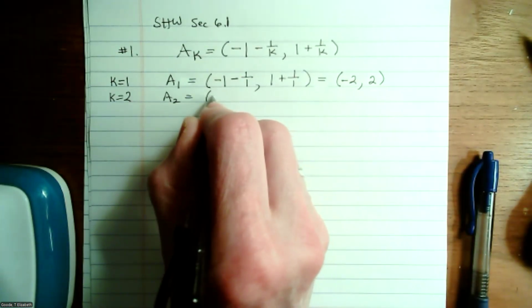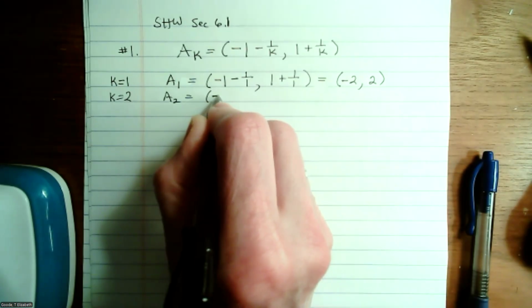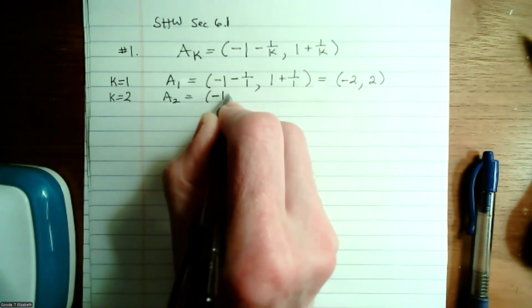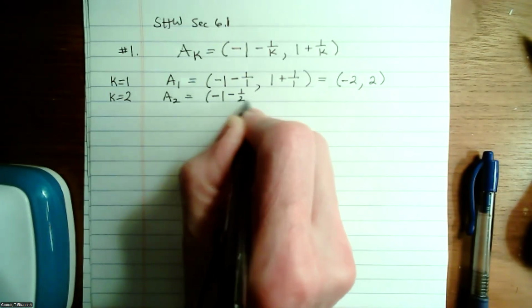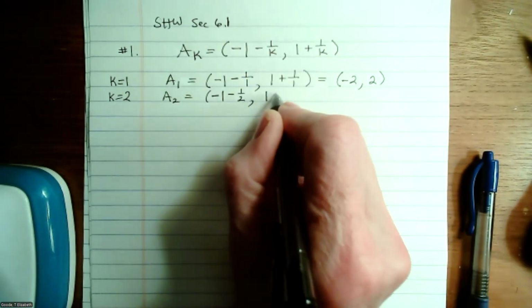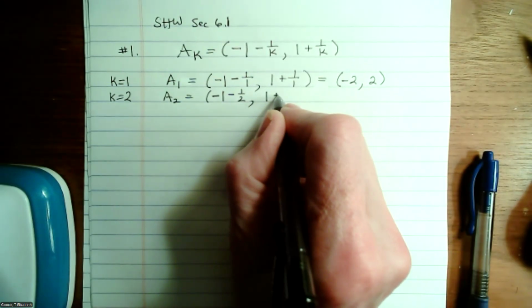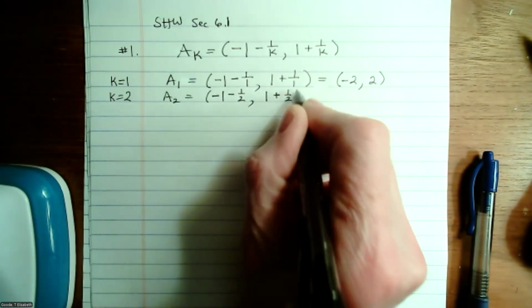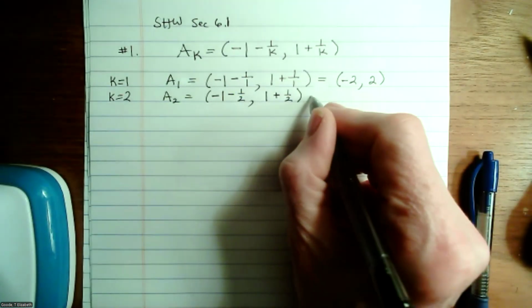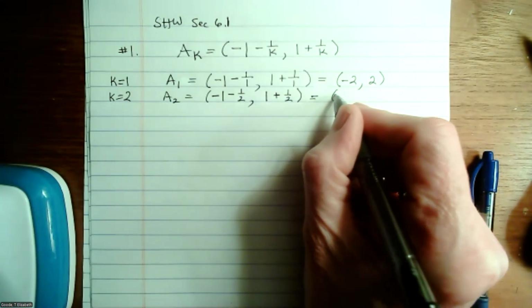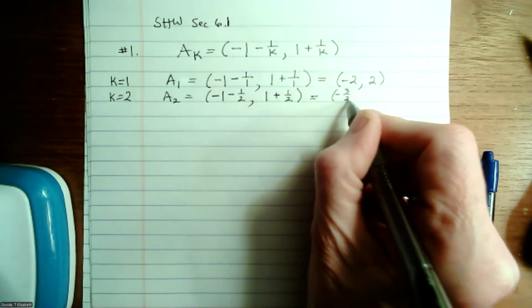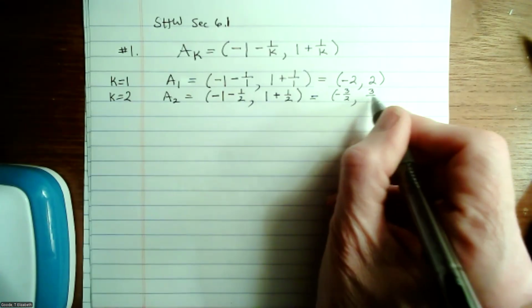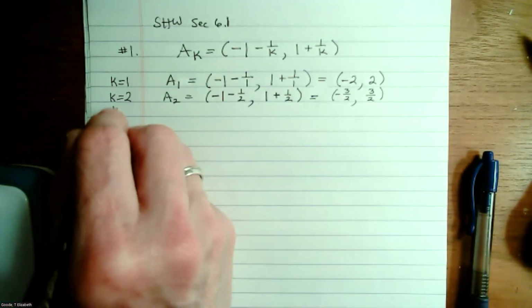And then what is A2? That would be negative 1 minus 1 over 2, comma 1 plus 1 over 2. Yeah, is negative 3 over 2, comma 3 over 2, exclusive. Great.